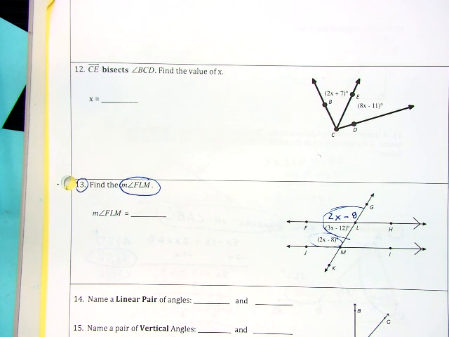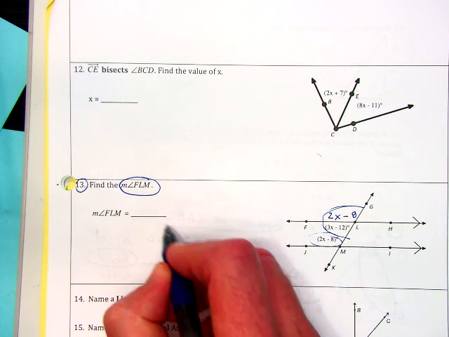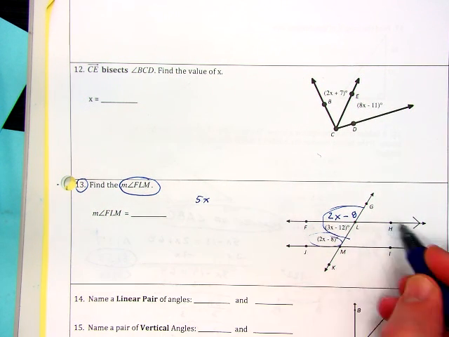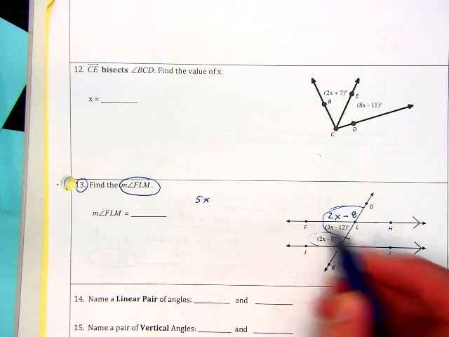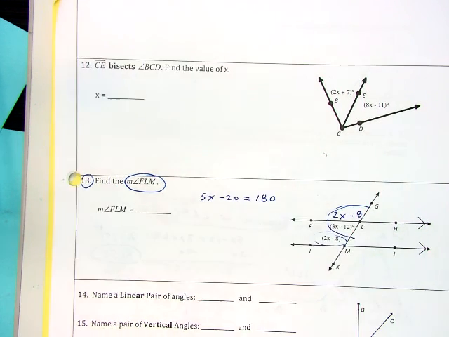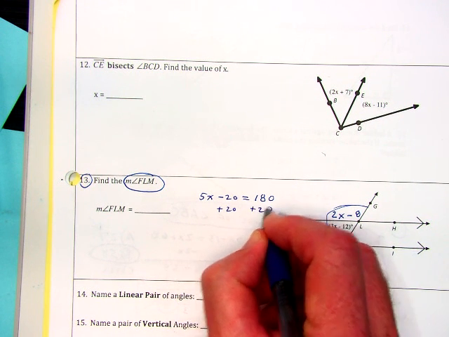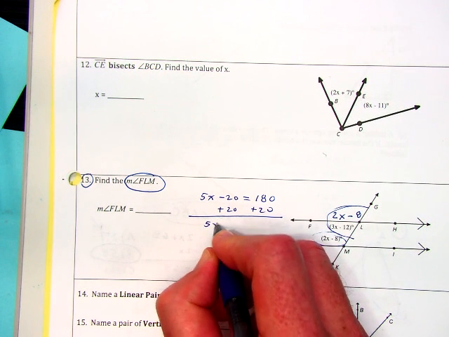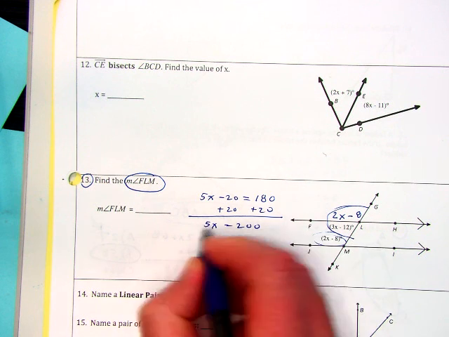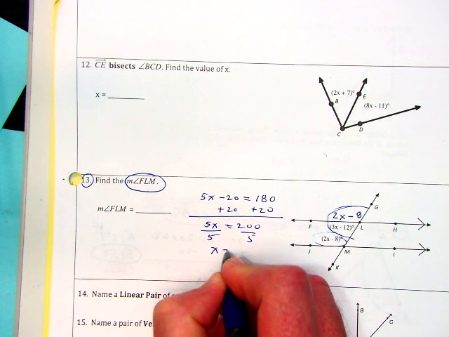Okay? All right, so I'm going to add those. So therefore, if it's a linear pair, they sum to 180. So if I add those two together, I get 5x. If I add negative 8 and negative 12, I get negative 20. And they're going to sum to 180. Okay? So I'm going to add 20 to both sides to undo that, to get rid of the negative 20. So I get 5x is equal to 200. Okay, if I divide by 5, I believe I get x is 40.